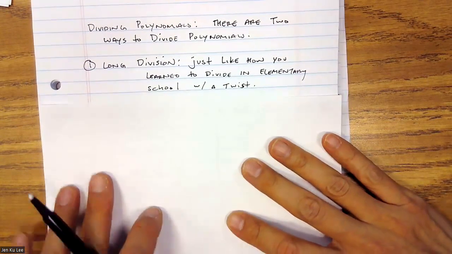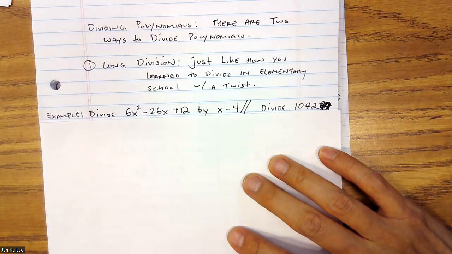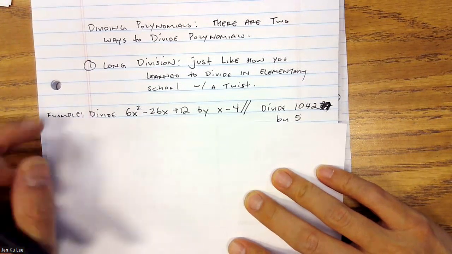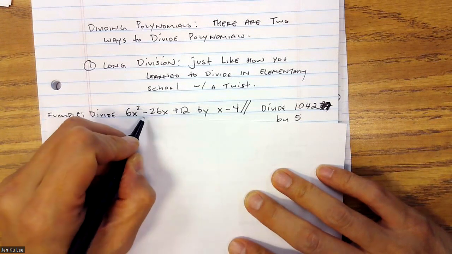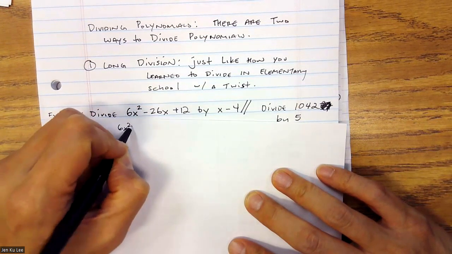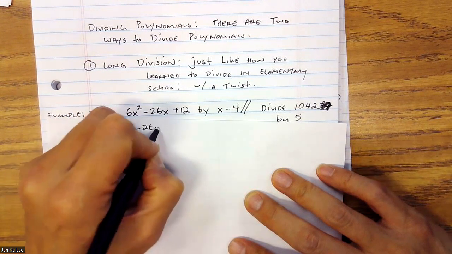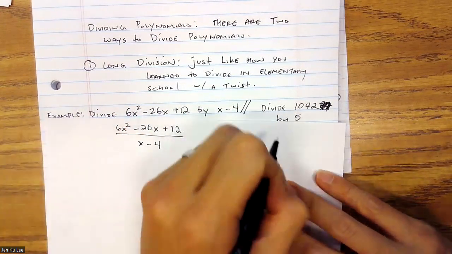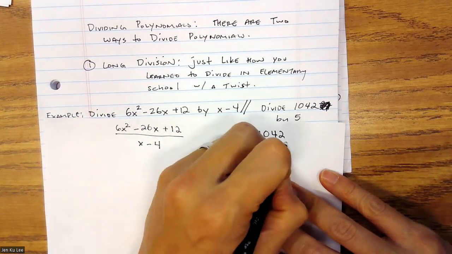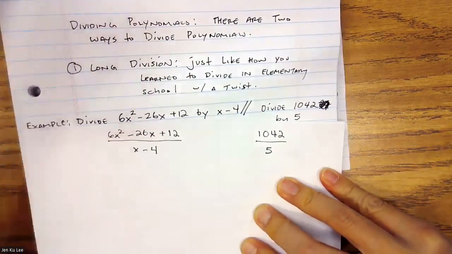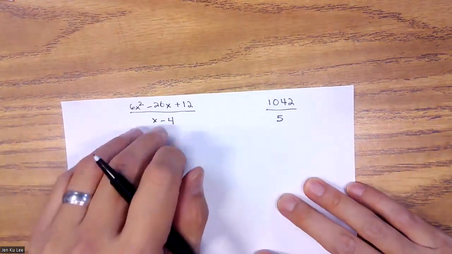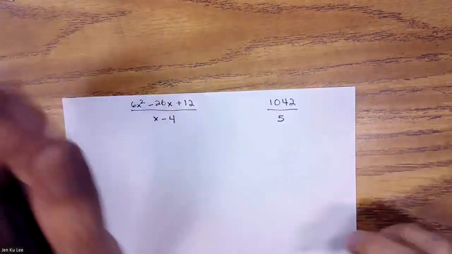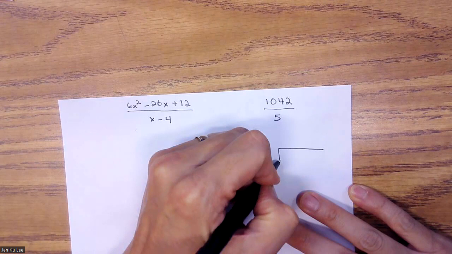So to do that, I have side by side, I'm going to do this along with that, okay? So we're going to divide 6x squared minus 26x plus 12 divided by x minus 4. And side by side, I'm going to go 1042 divided by 5. Okay, I'm going to show you how dividing polynomials is the same thing like dividing this, where we learned that in elementary school, right?